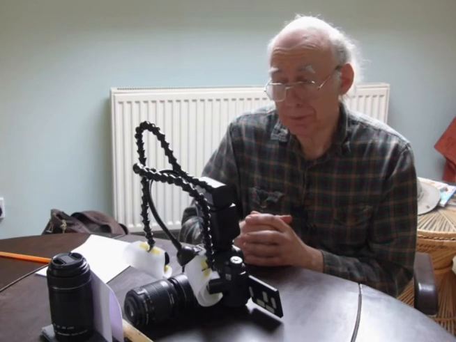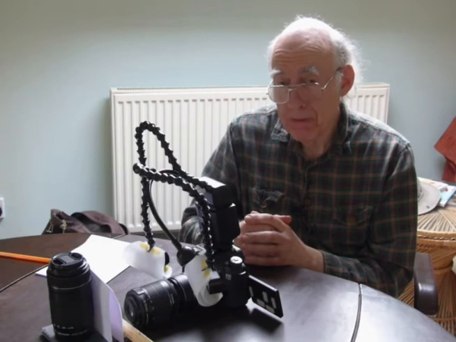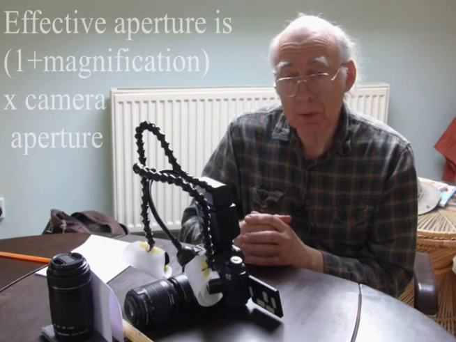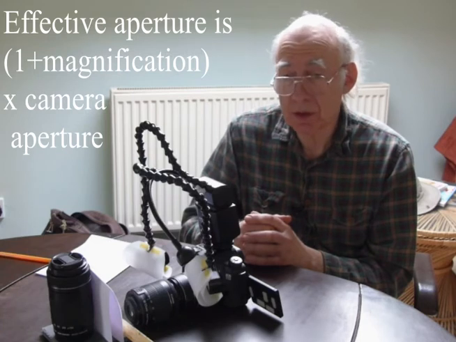For example, suppose we were operating at 5:1 magnification. If we set the camera to f4, then the effective aperture would be, because we're operating at 5:1, 1 plus 5, which is 6, times 4, which is 24, which might be a reasonable aperture to use.